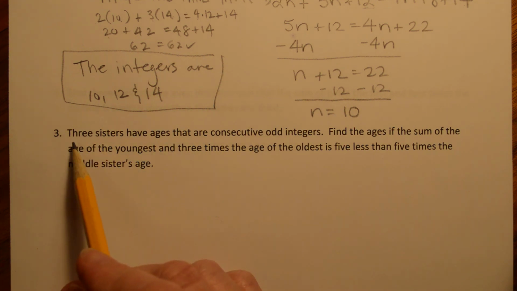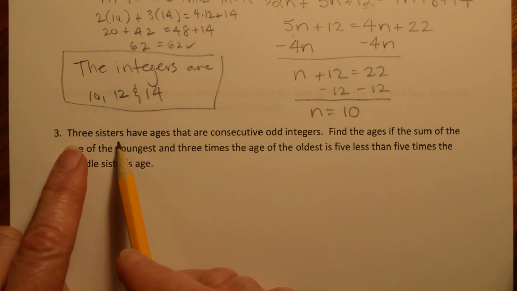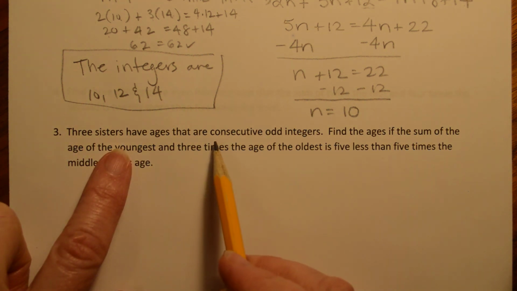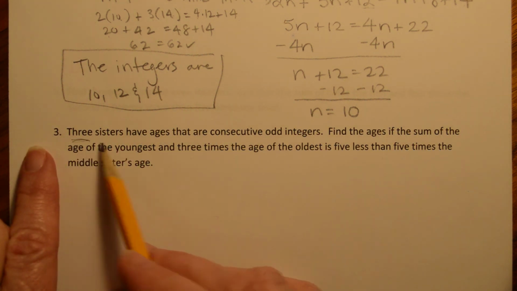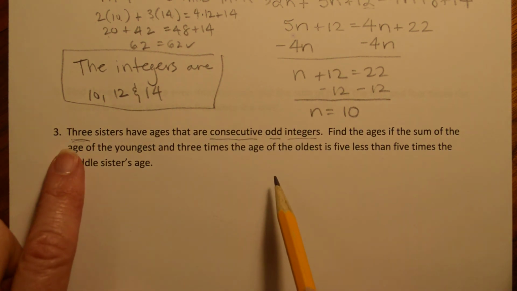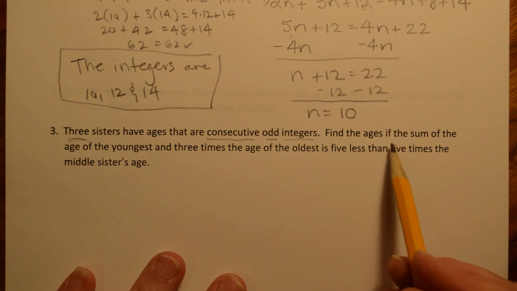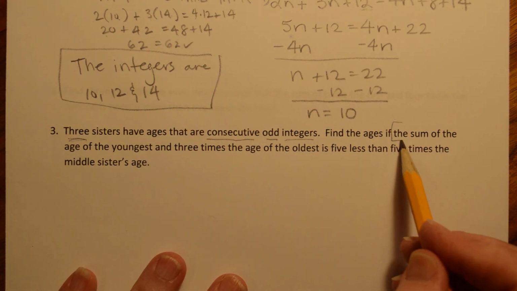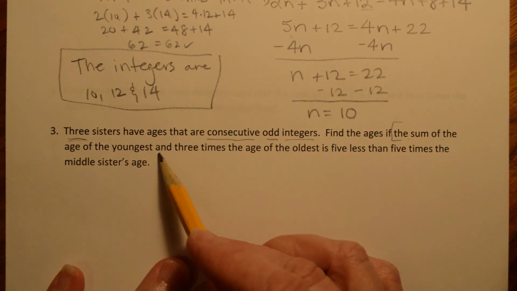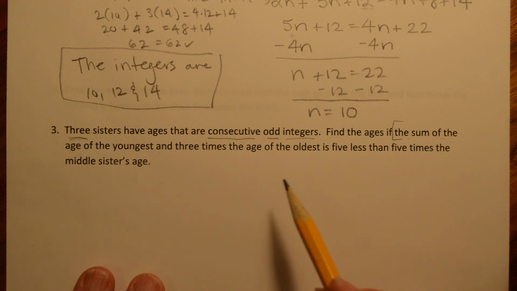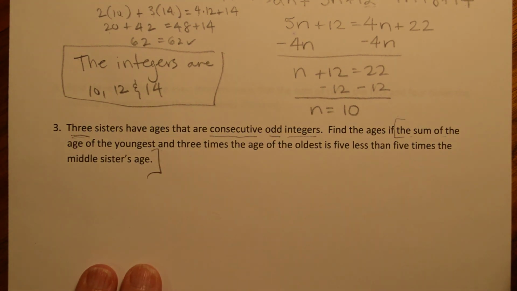Okay, so let's go through here. The fact that we're talking about sisters and not numbers is not significant. So we just know that there are 3 consecutive odd integers. Find the ages if, and then here comes the property: the sum of the age of the youngest and 3 times the age of the oldest is 5 less than 5 times the middle sister's age.